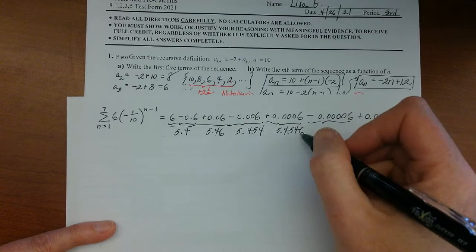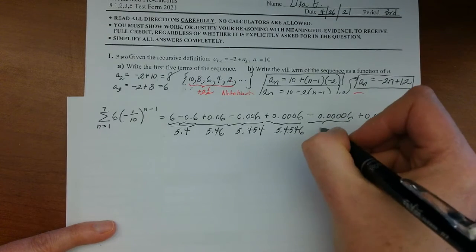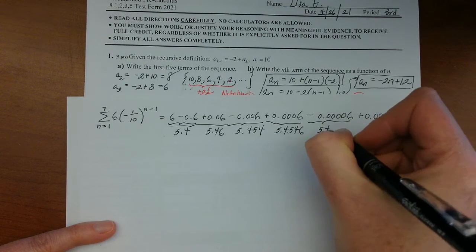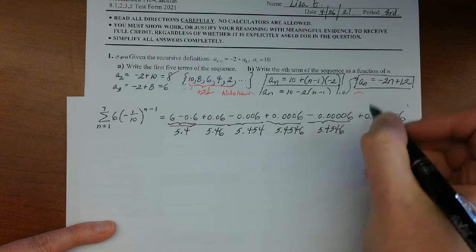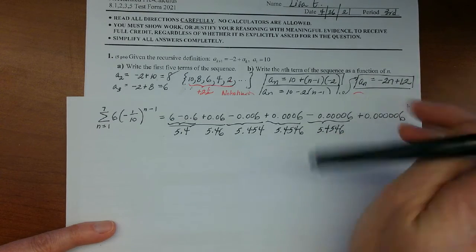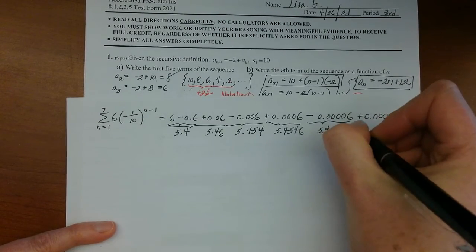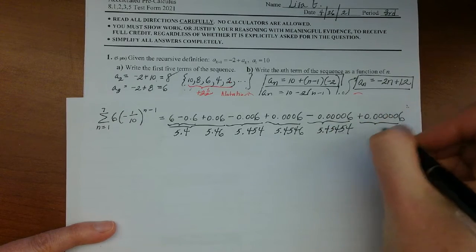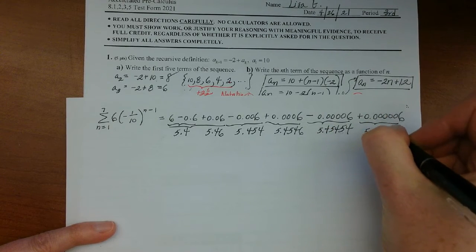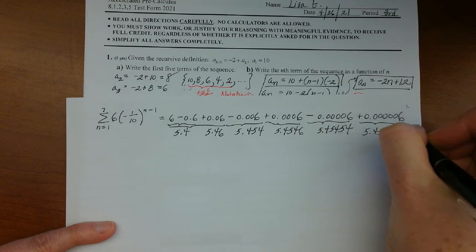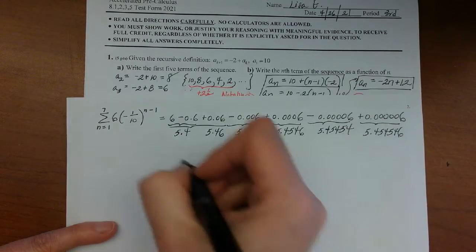Then subtracting off the next term from my subtotal, I'd get 5.4546. Wait, that would have been a 6, but I'm subtracting that, so 4. And then adding this one on, we would have gotten that.